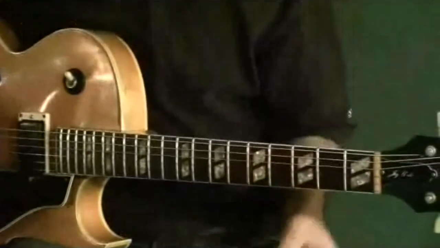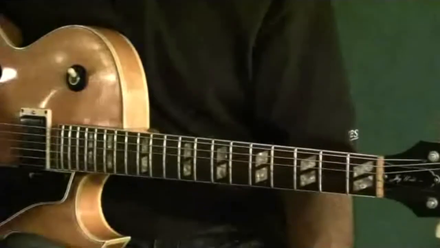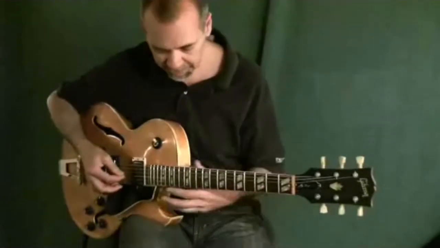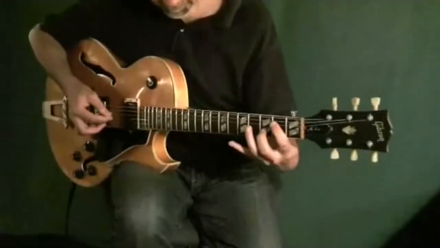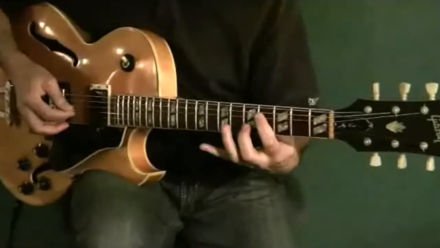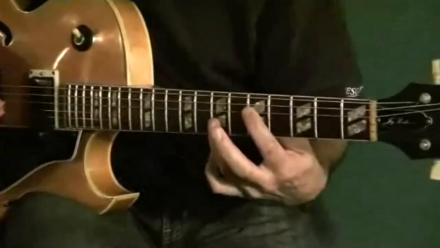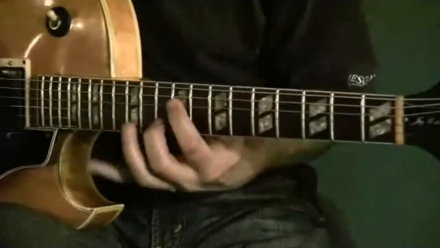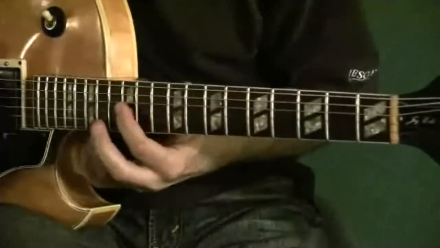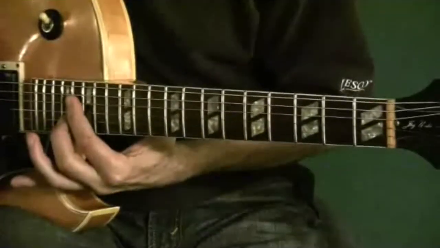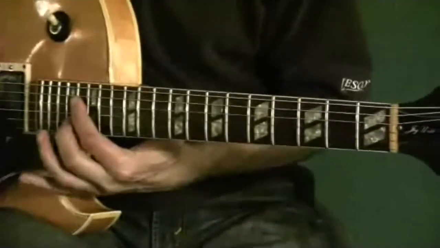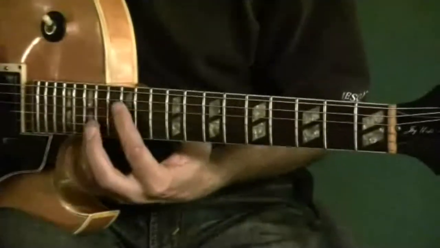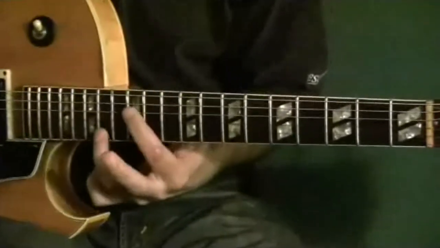Let's take a look at another subsystem then related to this whole thing. Say we're going to deal with minor 7 intervals. So we could say this in the 1st position. So we're translating that out through the neck. So again, in the 1st position up top, this 5th position, right in there.